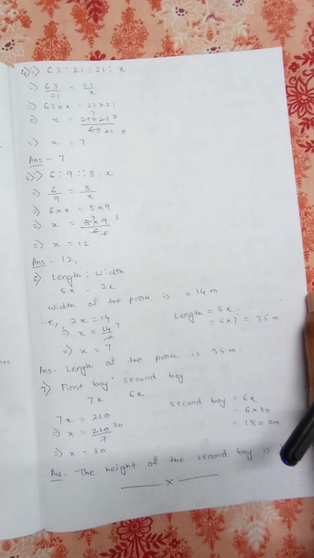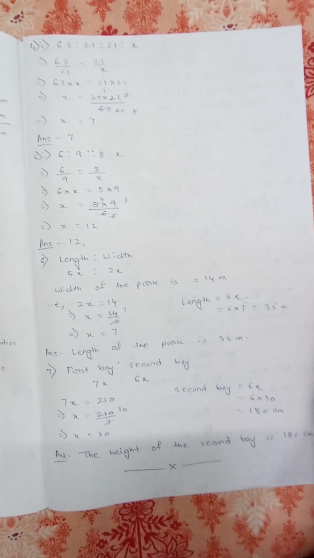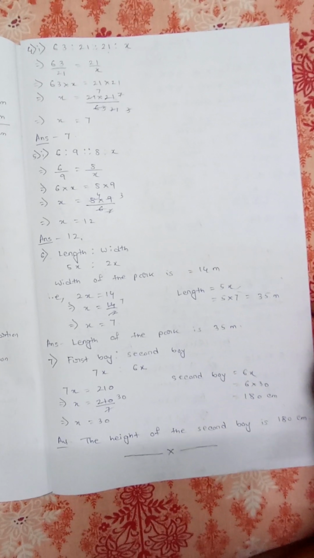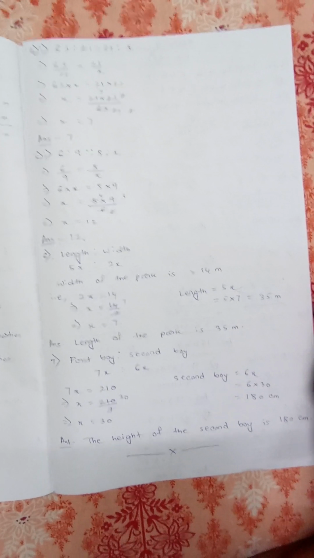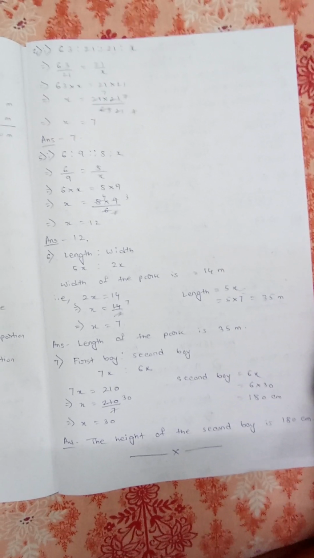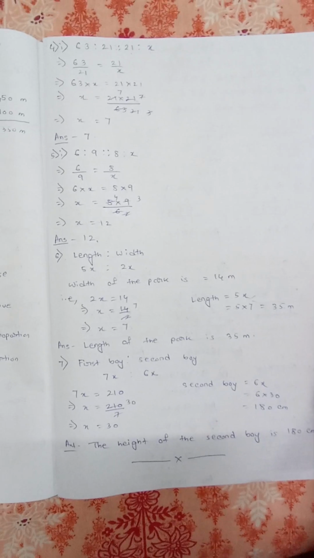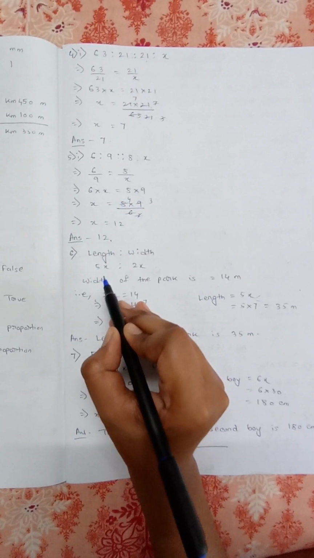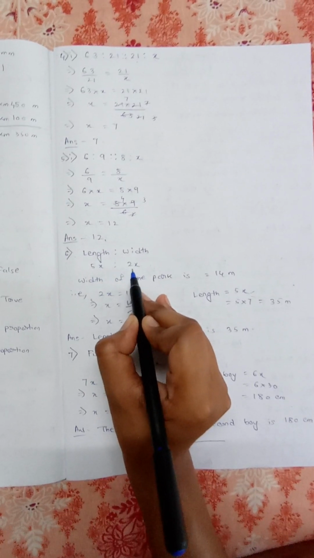Okay. Next, see, the ratio of length to width of a park is 5 is to 2. If the width of the park is 14 meters, what is its length? So we already know from this, length is to width of the park, 5x is to 2x.